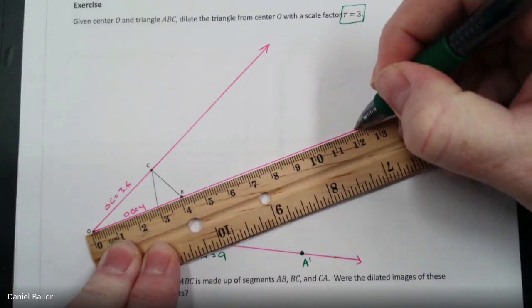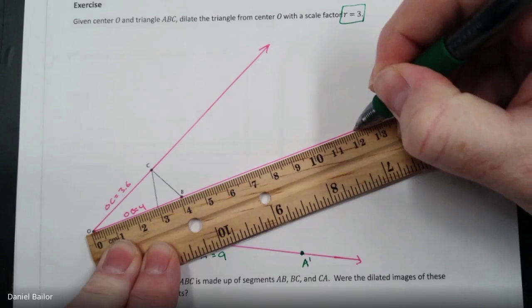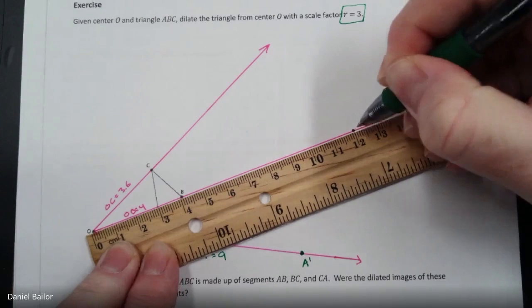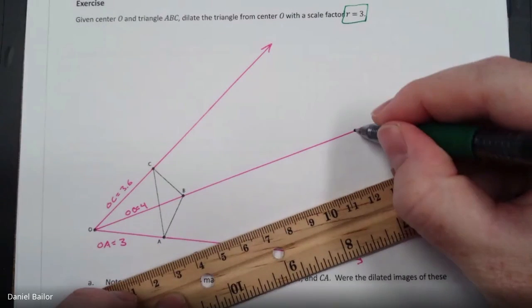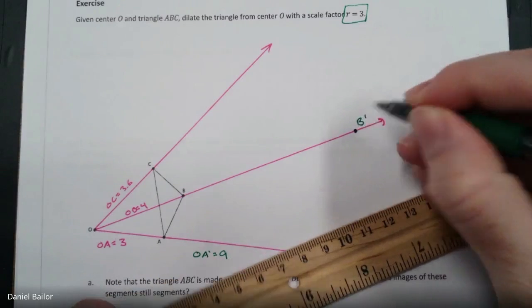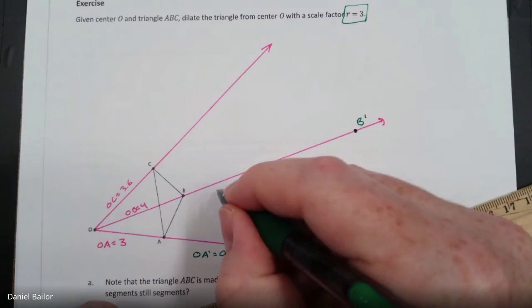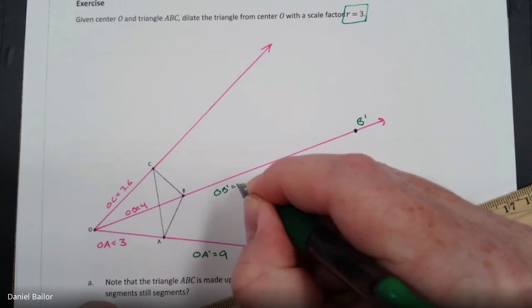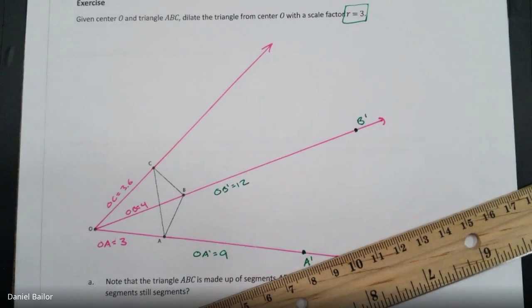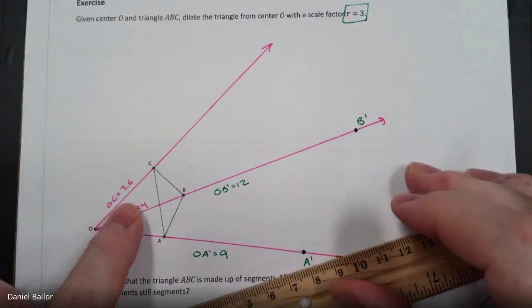B prime is going to be at 12 because 4 times 3 makes 12. So that's B prime, and OB prime equals 12. This one might be a little bit tricky because it's 3.6.